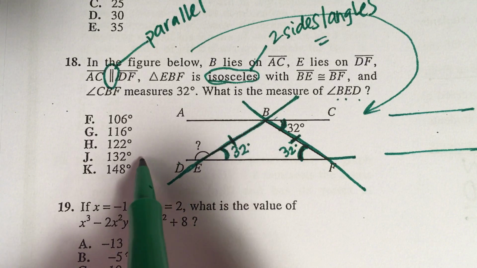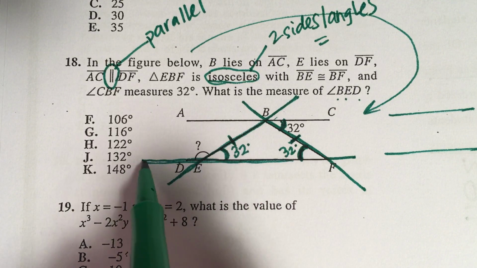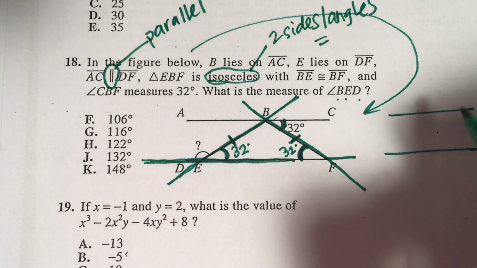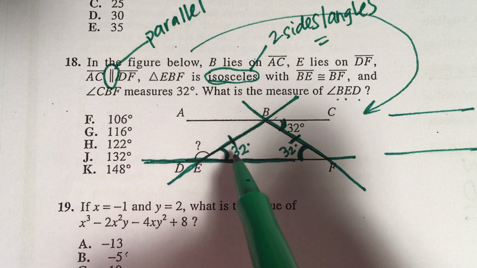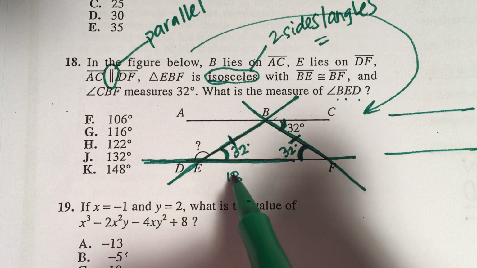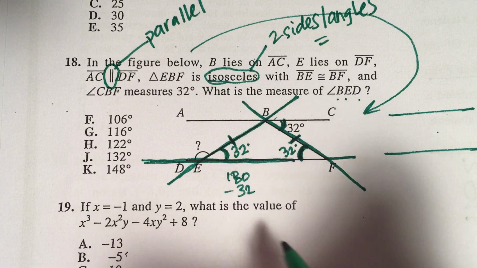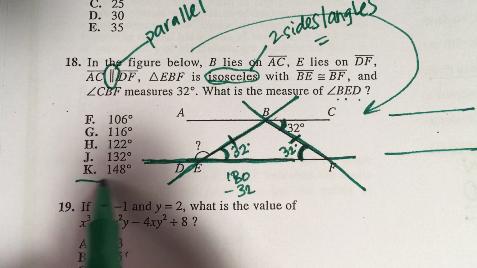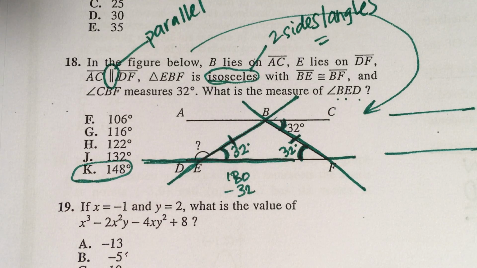And then I can see that this is a straight line here. Right? This is a flat line. That flat line is 180 degrees. So if I want to find that entire thing minus the 32, I would do 180 minus 32, which would be 148 degrees. That's how I would solve this one here, right?